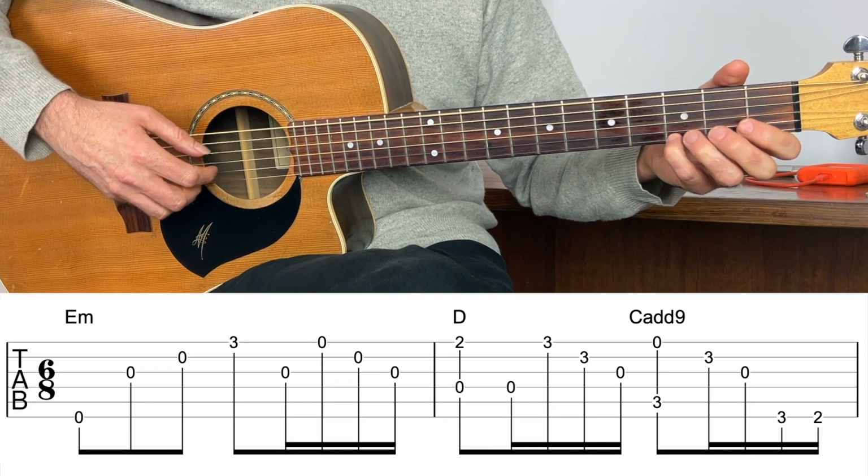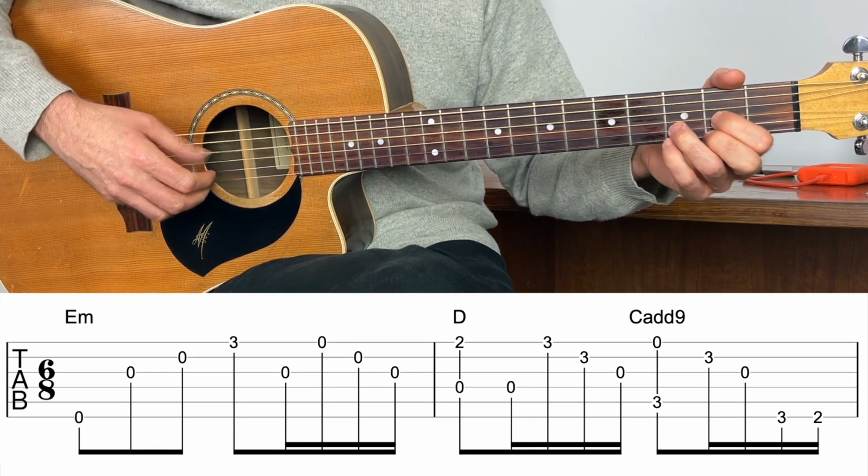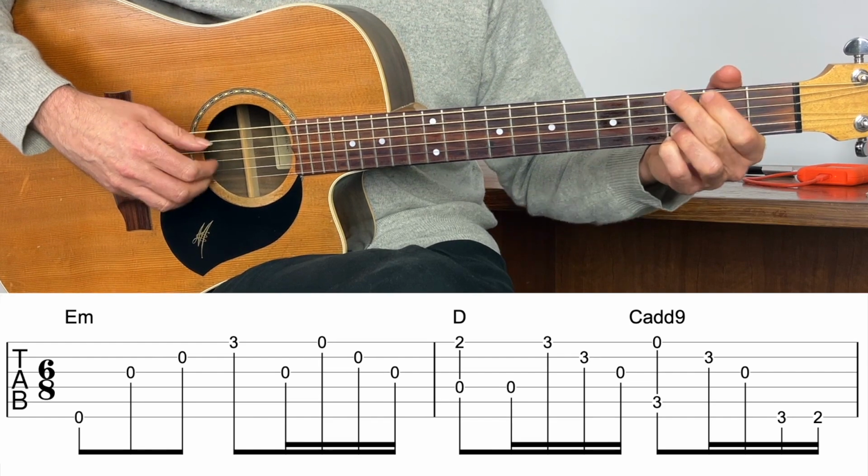And in terms of a song that has this kind of finger picking pattern in it, more or less, it will vary a little bit, is Nothing Else Matters, Metallica. So let me just play a little bit of that for you. That sort of thing.